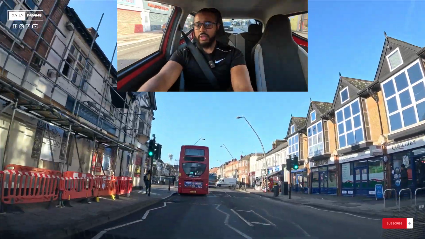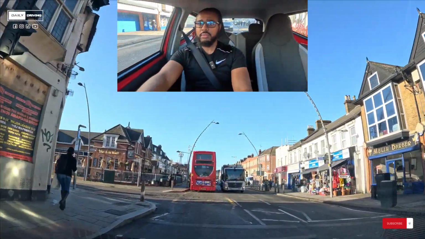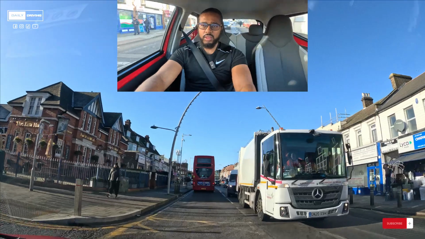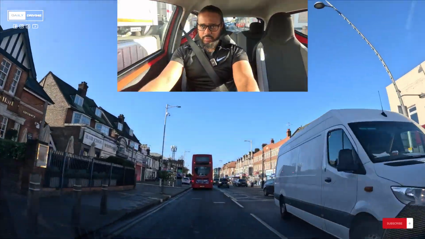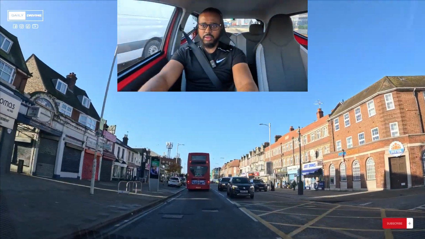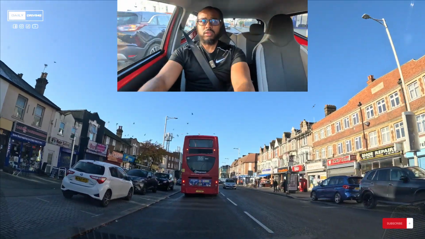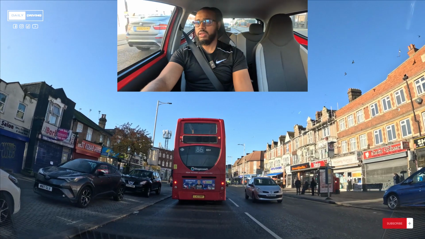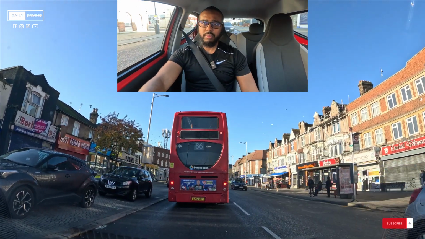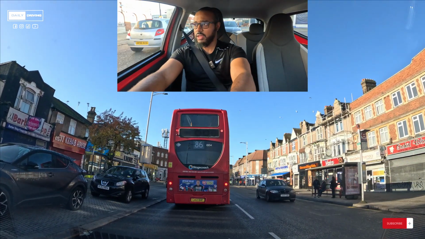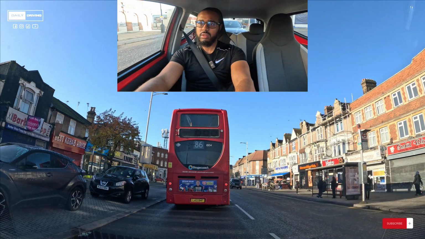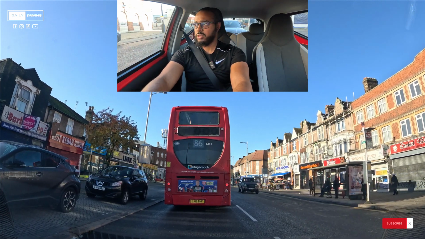Whenever you are driving and there's a bus in front of you, always give yourself enough space in front of the bus, so have a good safe distance, as anything can happen. The bus can suddenly park up, or the bus can break down, etc. So you will put yourself in a better position.